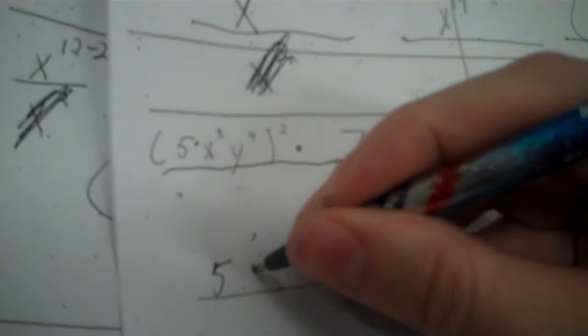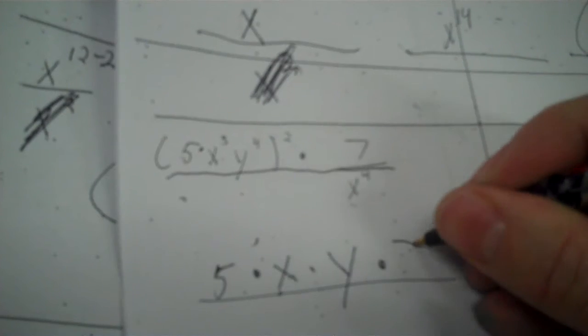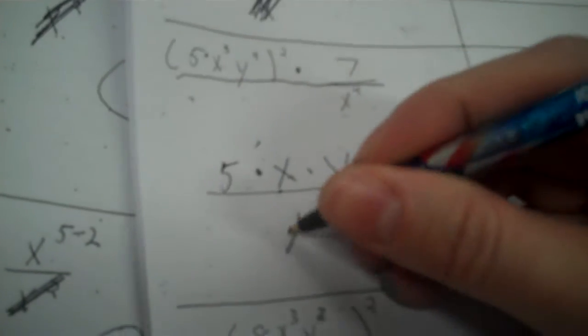Okay, next one, 3 lines. Now what do you have on top? You got a 5. Once you write it down, don't write it again. You can always add to it. Times x times y. Remember, the 3 and the 4 are powers, so is a 2, so I skip that when lining this up. Okay, now let's look on bottom. We have an x factor on bottom.